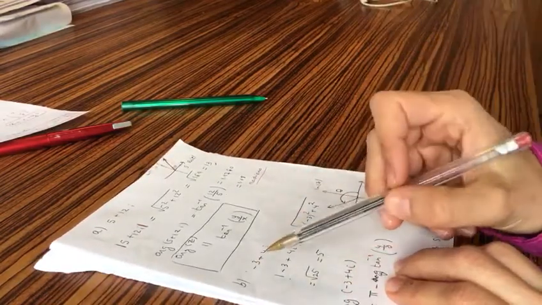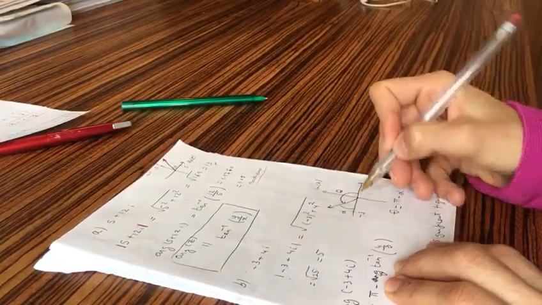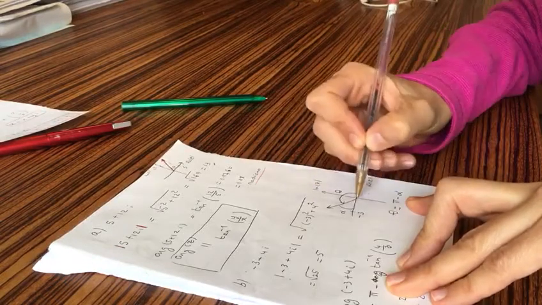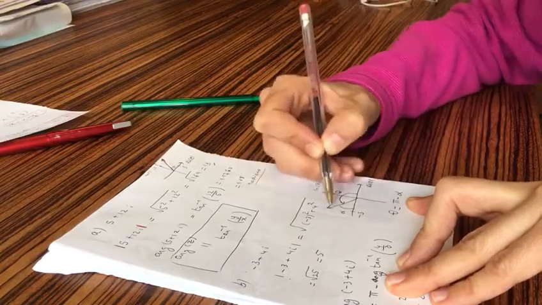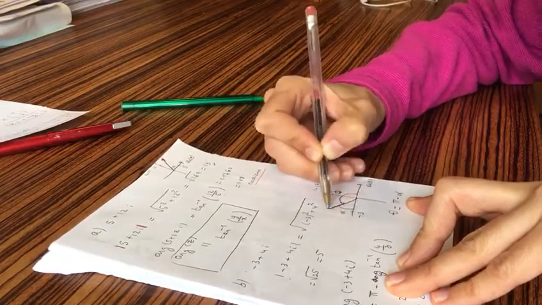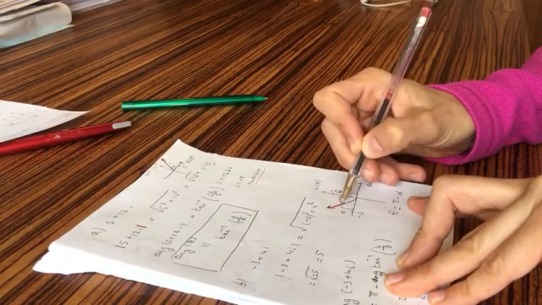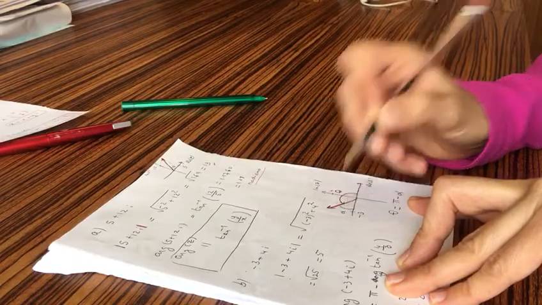If I want to represent, for example, minus 3 plus 4i, how do I represent it in my complex plane? I go minus 3 to the left, plus 4. So it's given by this, where this angle is theta and this angle is alpha.